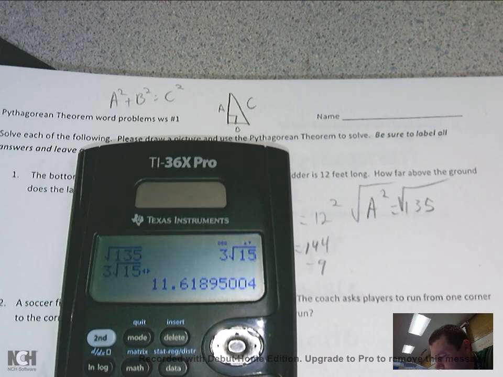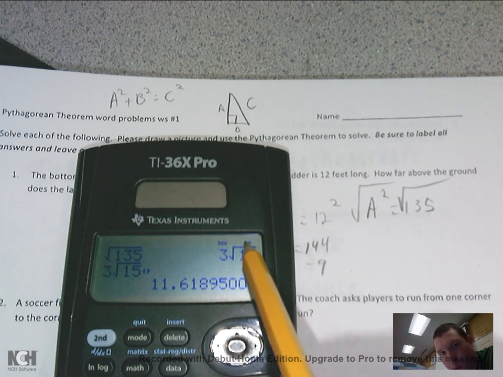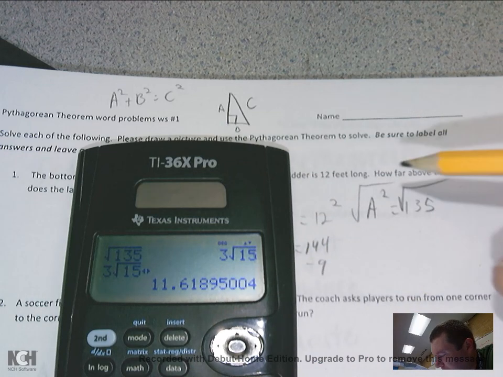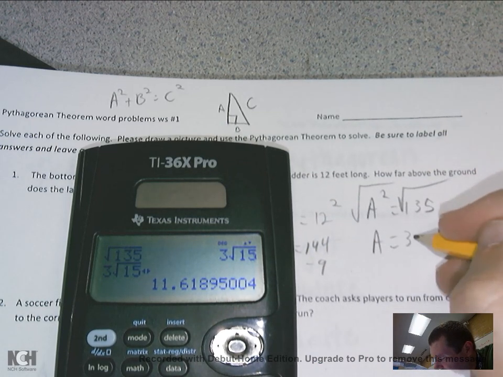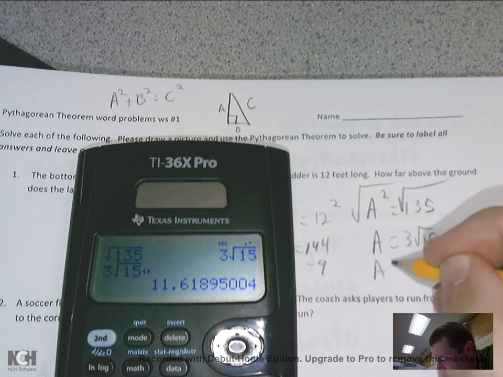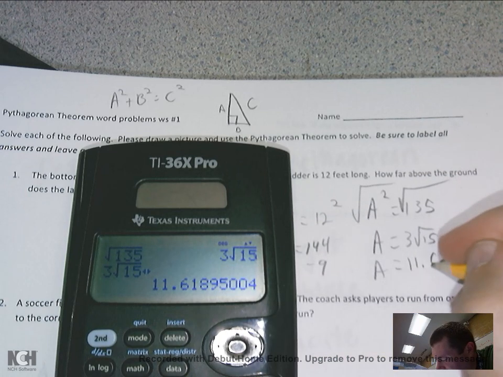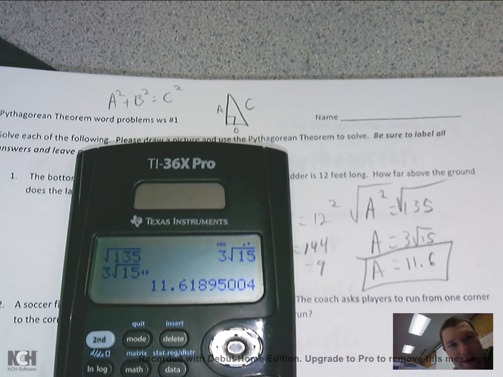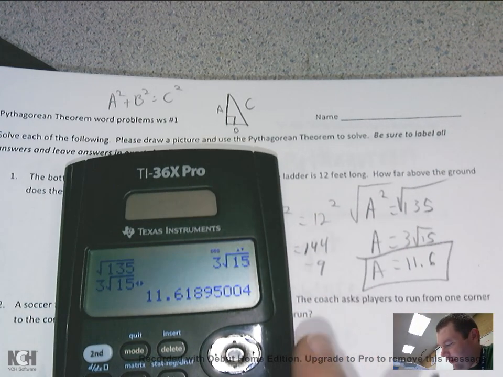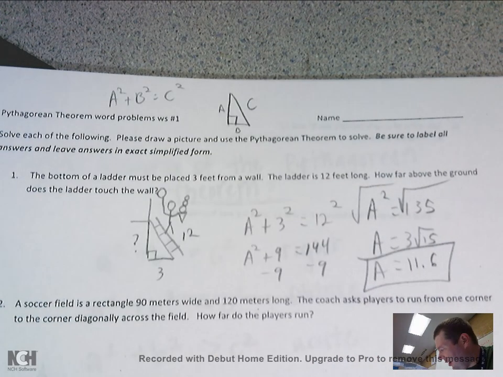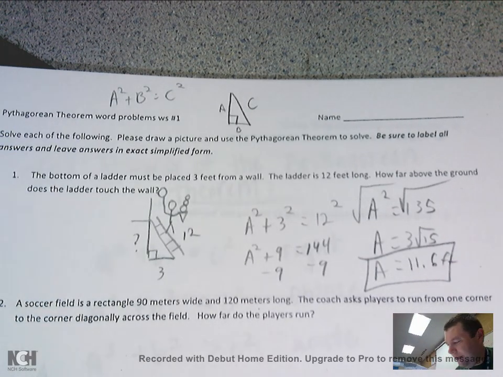So, the exact simplified form would be this, but I think we're going to have you round to the nearest tenth. So, I'm going to write both answers down. A could equal 3 square root of 15, but I'm sure this is the answer we're going to be looking for: 11.61 would round to just 11.6. Okay, and that would be your answer, 11.6. So it's 11 feet and 6 inches, or actually it wouldn't be exactly 6 inches, it's 0.6 of a foot. And that would be your answer, 11.6 feet.